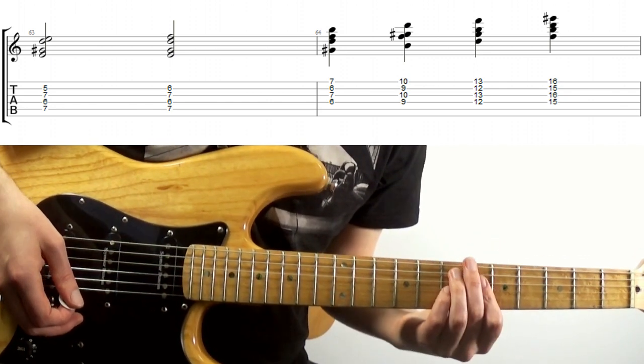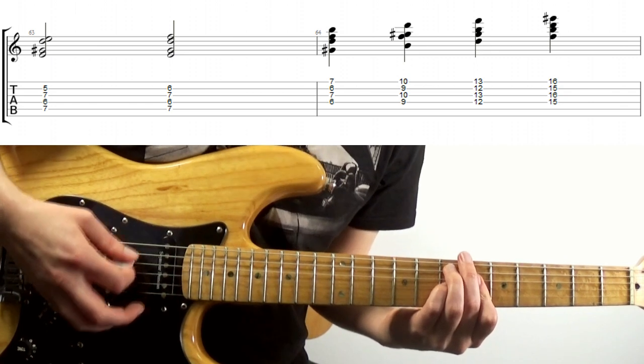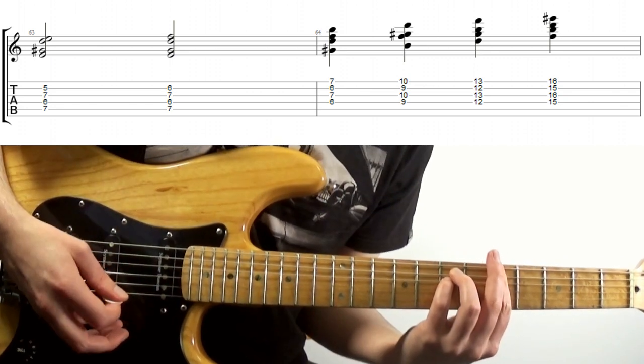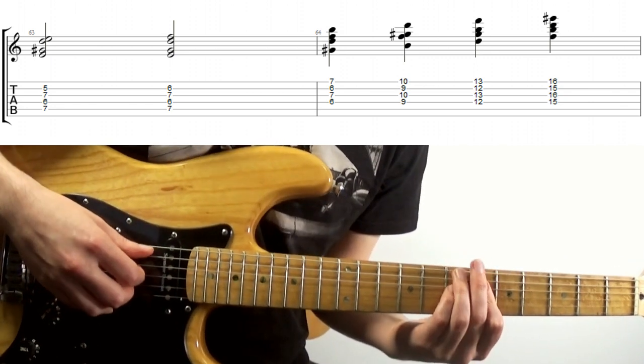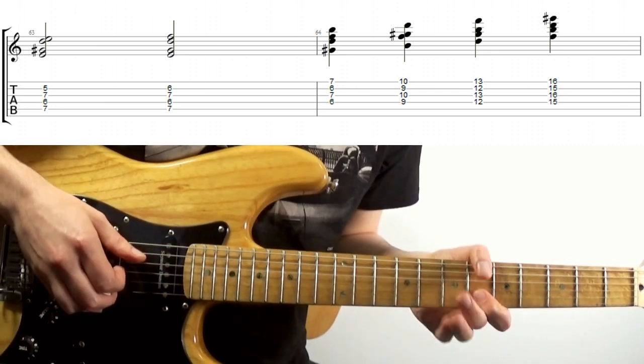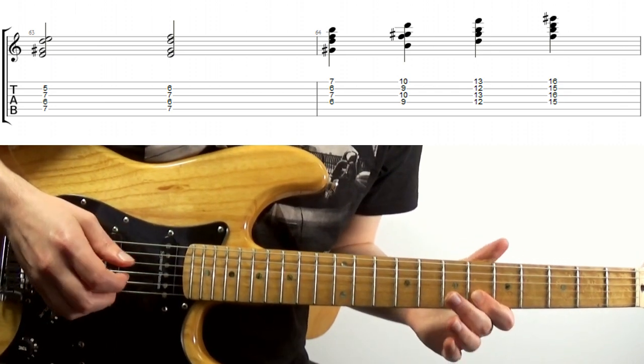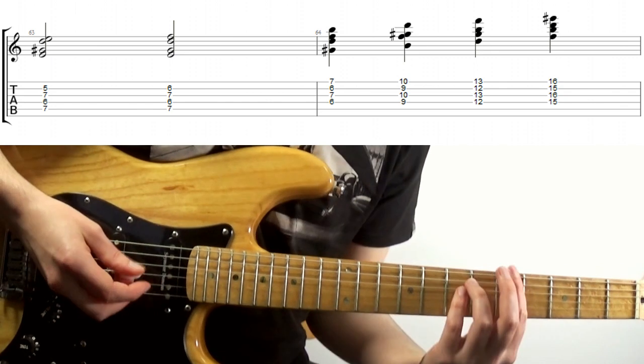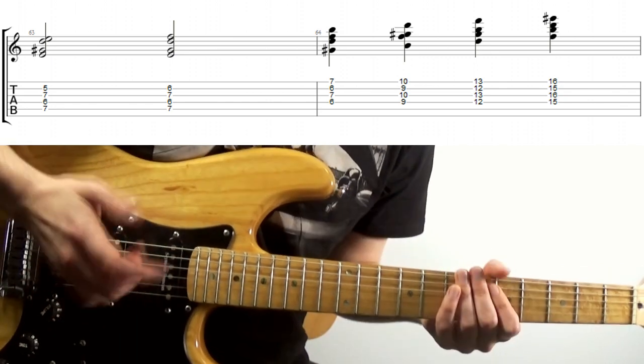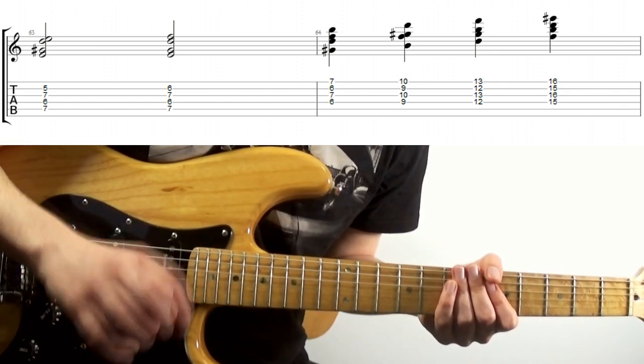Whereas the E7 flat 9 to the A minor will sound like this. It's more tense because of the flat 9, that note, but because of that it also has a stronger pull for the A minor chord. A bit more evil, a bit more metal, a bit more neoclassical.